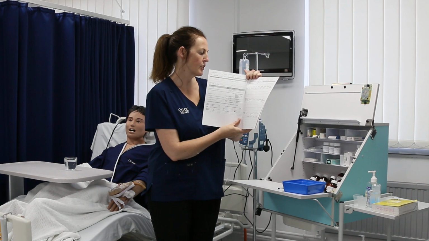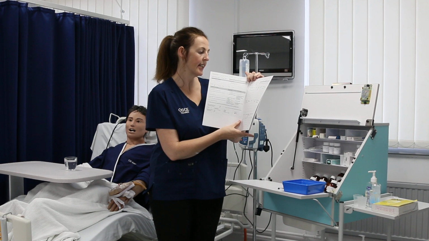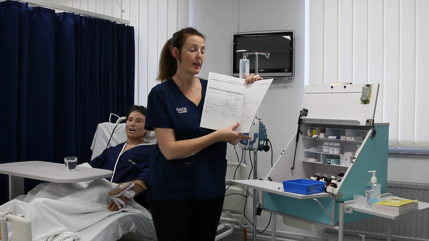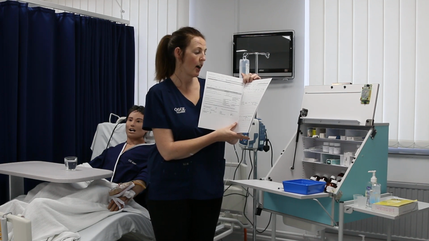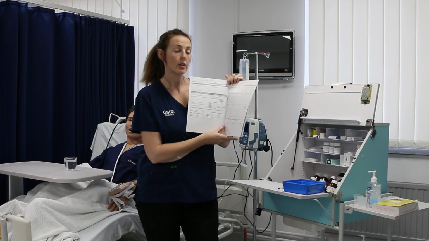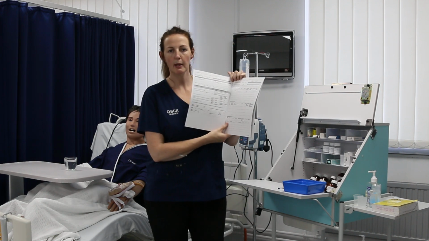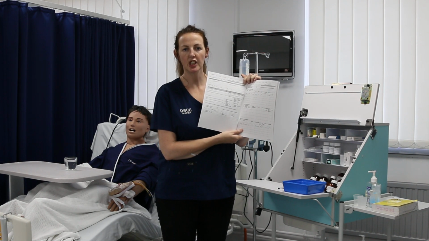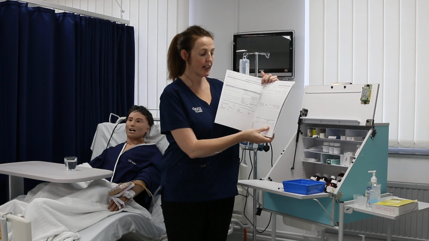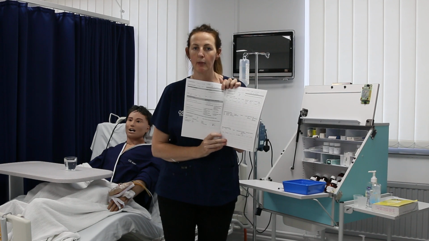When I move over to the once only doses or stat medications, I can see that he has already had paracetamol. He had 1 gram and it went via the IV route at 2 o'clock. And I presume that's the bag that's hanging. I'm going to check that in a minute and check his IV site. He's also not on any oxygen, as you can see in my chart.